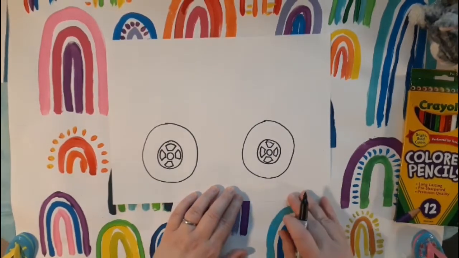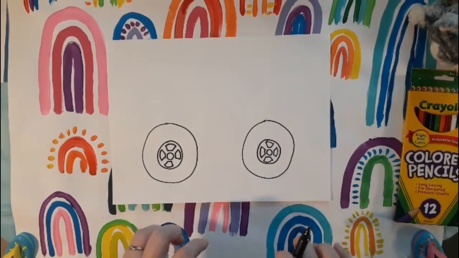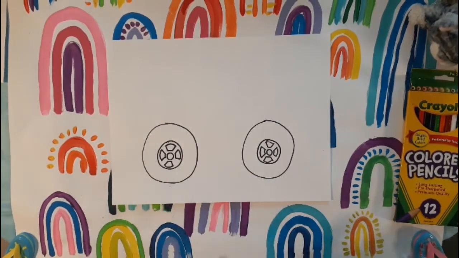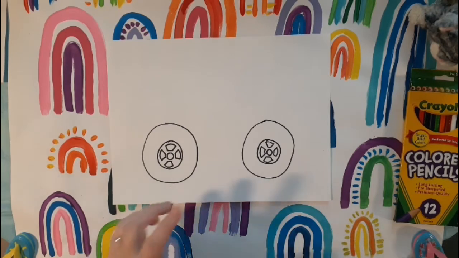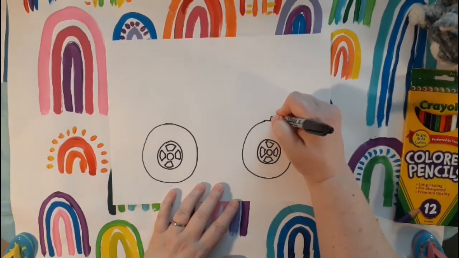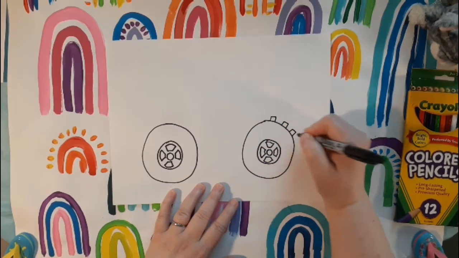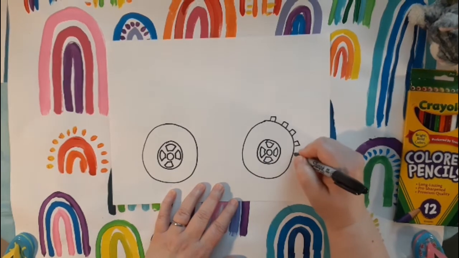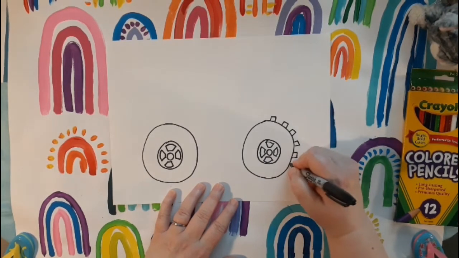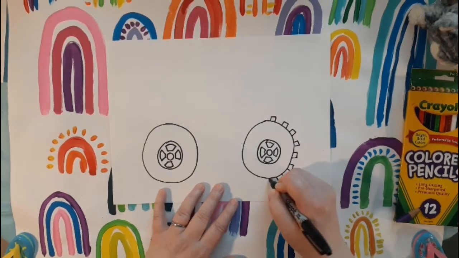All right, we're going to also add the tread on the monster truck. This is what grips onto things so it doesn't slide around when it is jumping and landing on the ground or when it's climbing over something. The tread keeps that from happening. And we're just putting little rectangles or little squares around the outer edge of our tire. You can do 2 lines and then close it if you like.